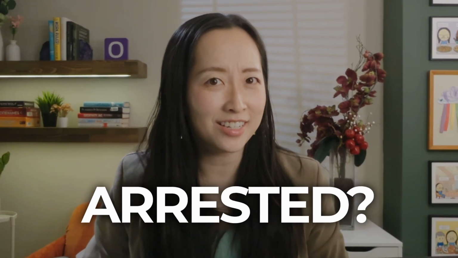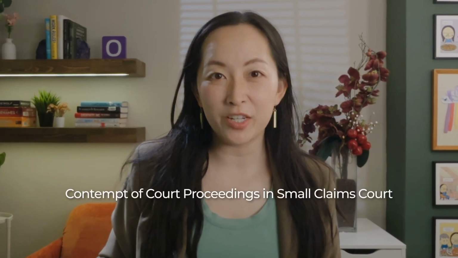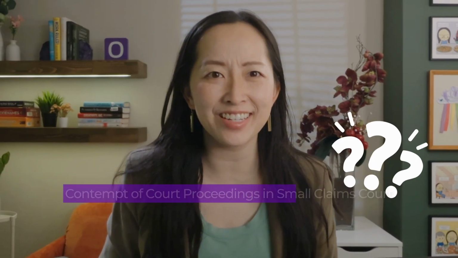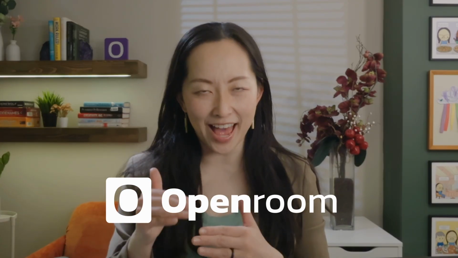You're telling me that I can get someone who owes me rent arrested? Ooh. Contempt of court proceedings in small claims court. What is that? If you've used Openroom, there's a good chance you've been through this exact pattern.